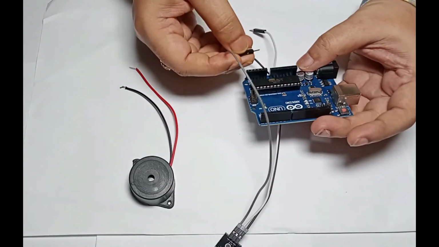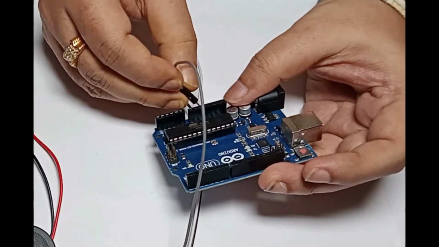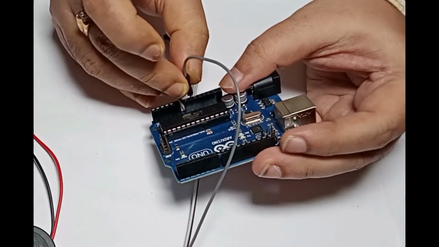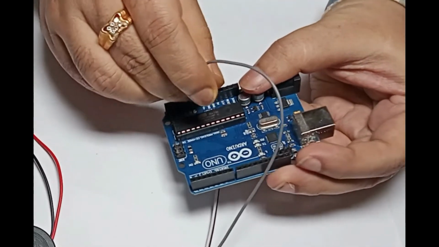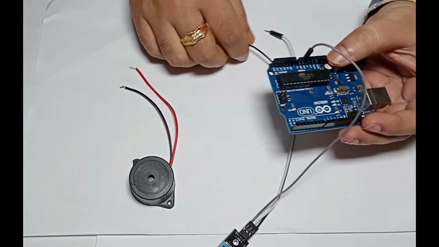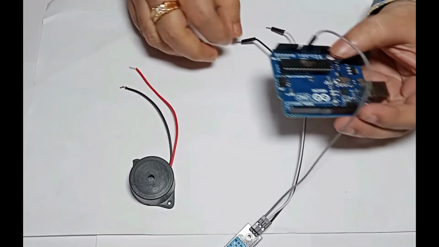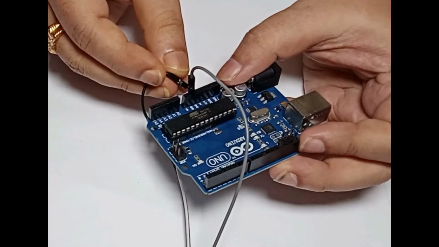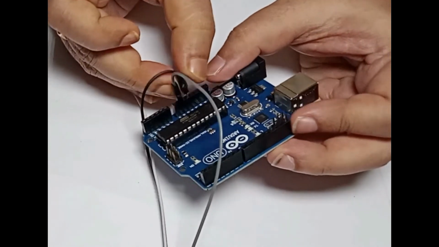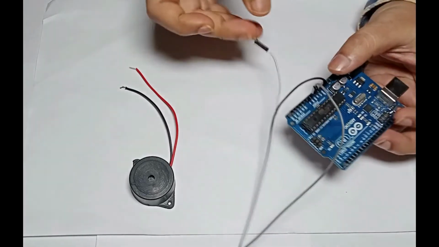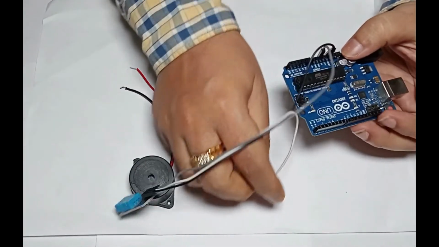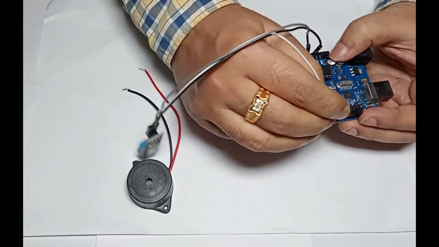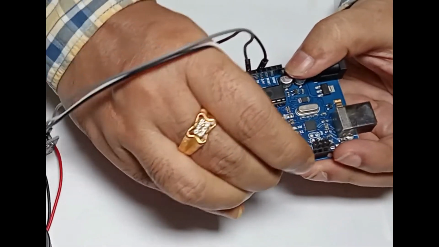So now I will connect this minus pin, that is the ground pin, to GND. You can say, guys, this is the GND pin. Now I will connect the positive pin to VCC, that is 5 volt. Now I will connect the data pin to digital pin number 7, as per the circuit diagram.